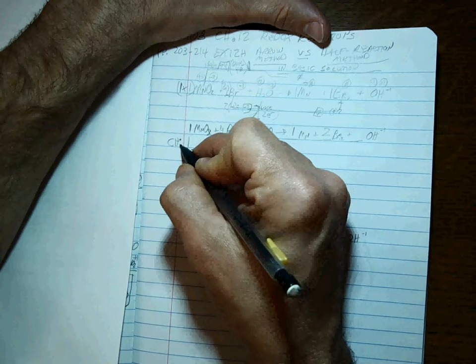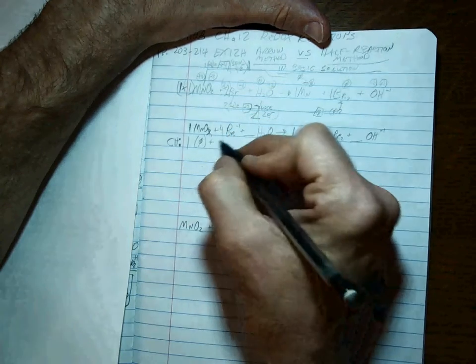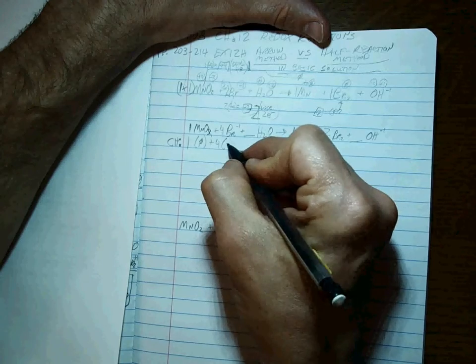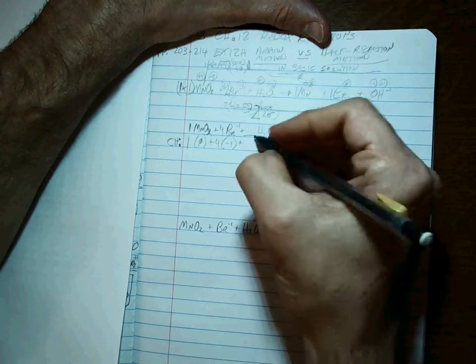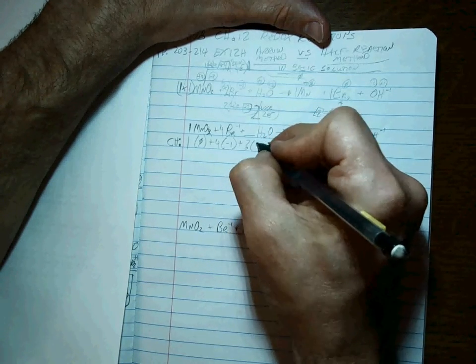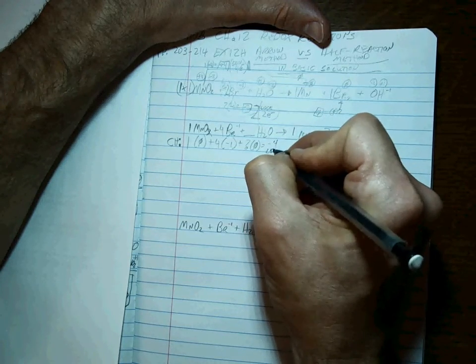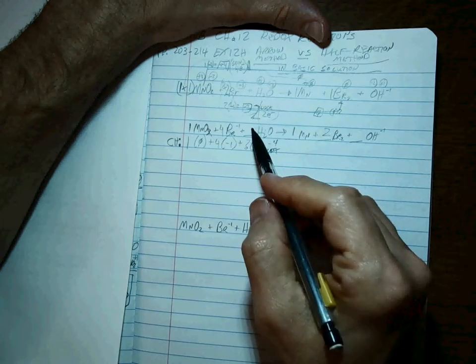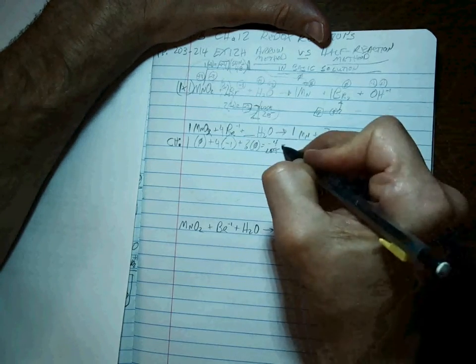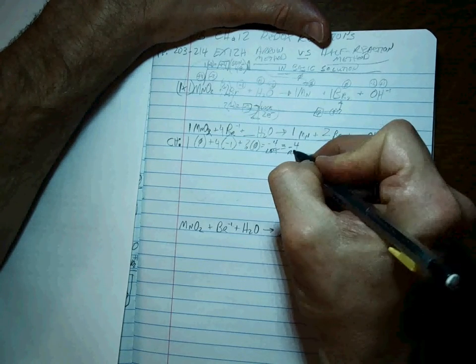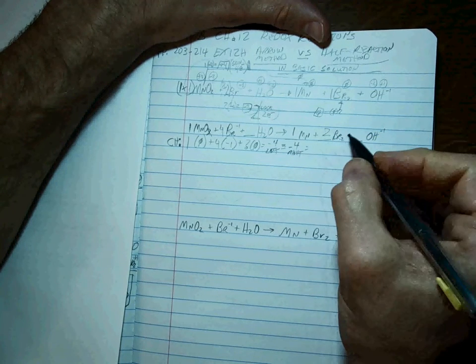We got 1 times 0 plus 4 times -1 plus, times 0. Well, that all adds up to -4 on the left. And that's set in stone, because no matter what this coefficient is, it's going to stay -4. Which means we have to end up with a total of -4 on the right. So how do we get -4?